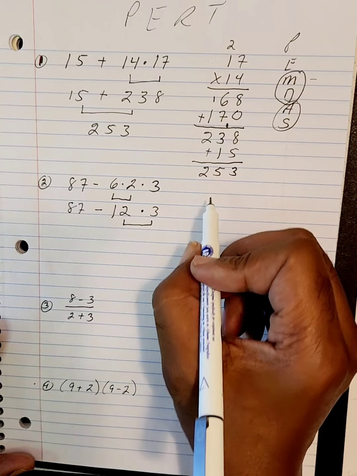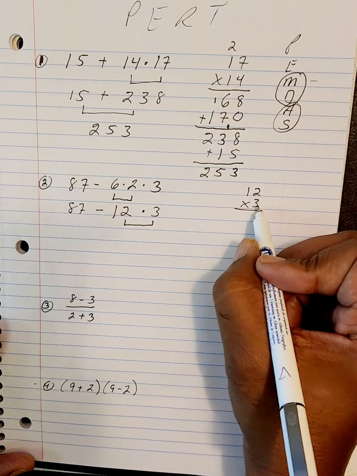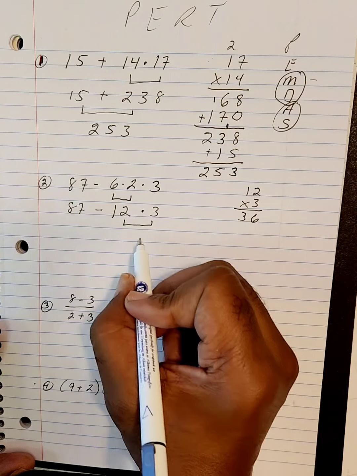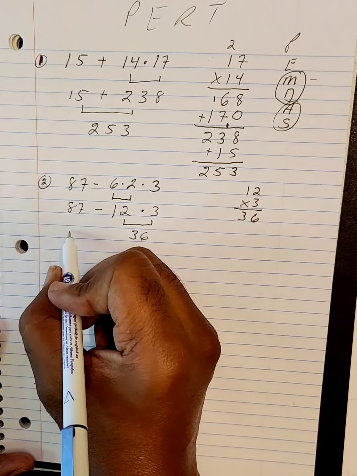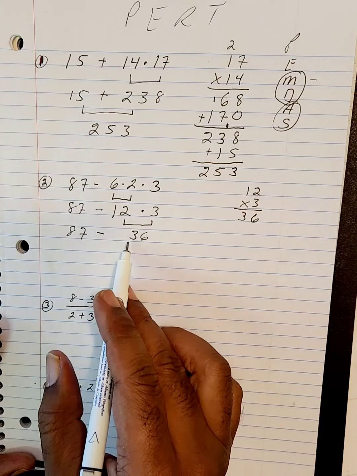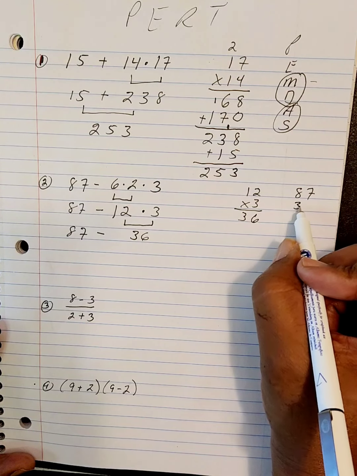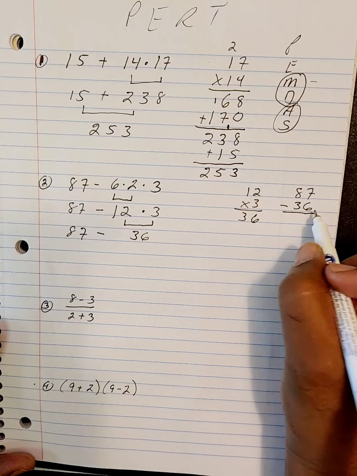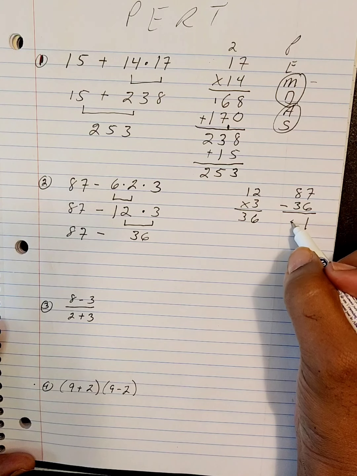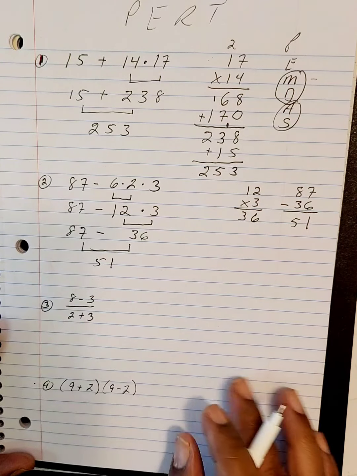Now we have subtraction and multiplication, and according to PEMDAS, we do multiplication first, so we'll do these two. 12 times 3. 3 times 2 gives me 6, and 3 times 1 gives me 3. So that's going to be 36, and then we'll write down our 87, and then our minus. So now it's 87 minus 36. So let's write 87, the bigger number on top, then the 36 here, and then we'll subtract. 6 from 7 leaves 1. 3 from 8 leaves 5. So these together are going to make 51.